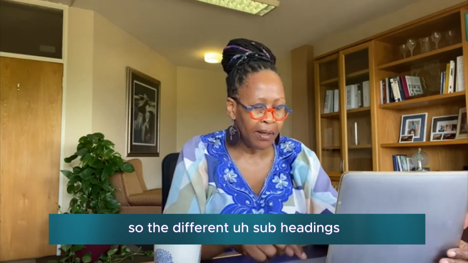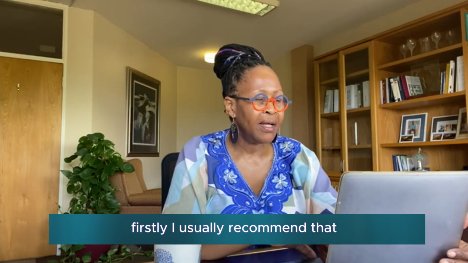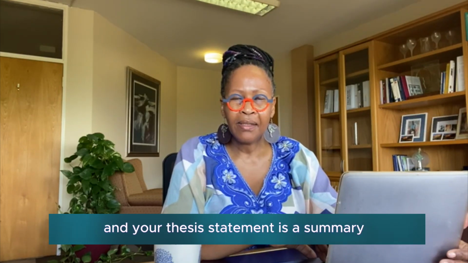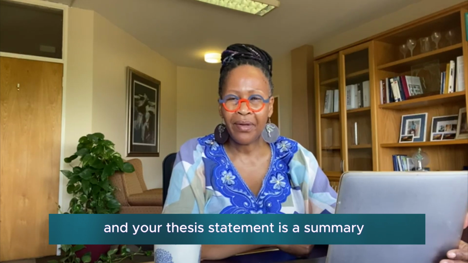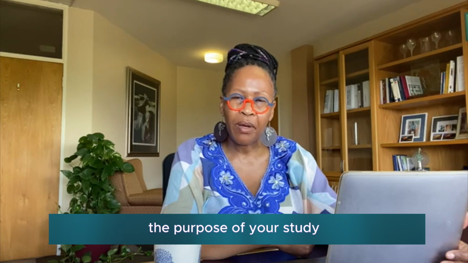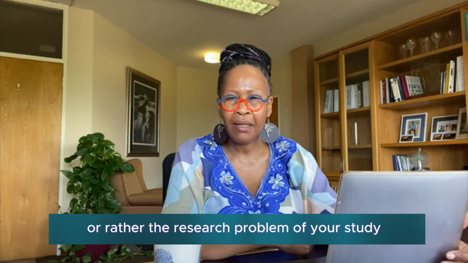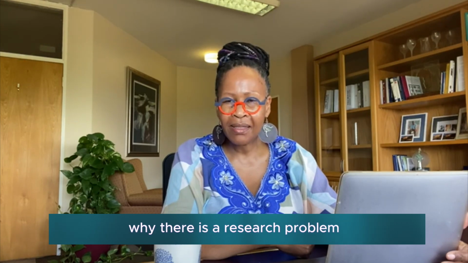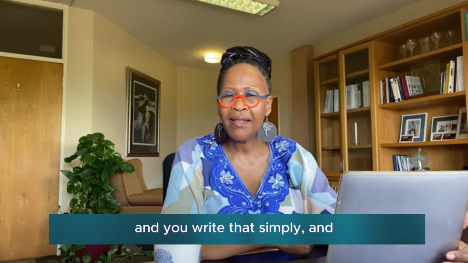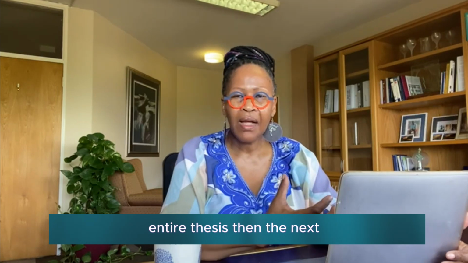So the different subheadings. Firstly, I usually recommend that the first paragraph covers your thesis statement. And your thesis statement is a summary, summarized in a very succinct way, of the purpose of your study, the research problem of your study, why there is a research problem that you are introducing, and the significance of your study, and you write that succinctly. And you won't be able to write that before you write your entire thesis.